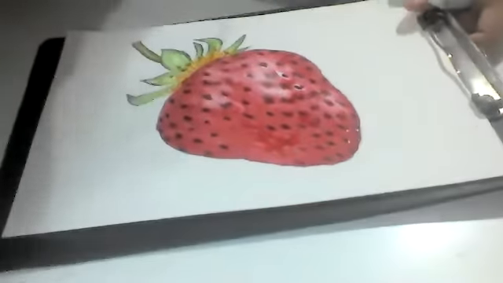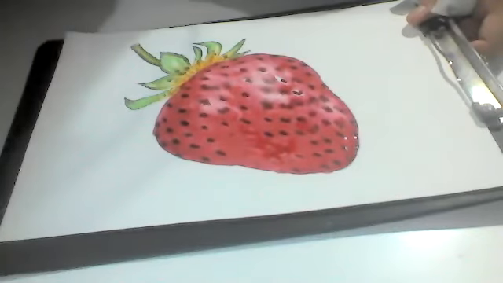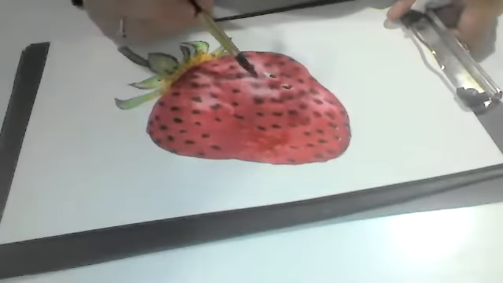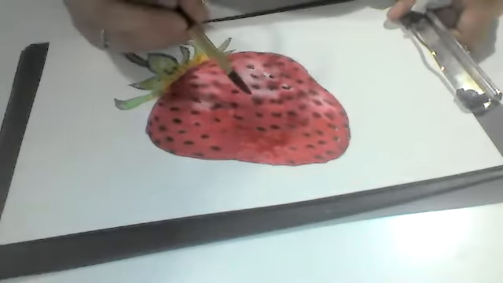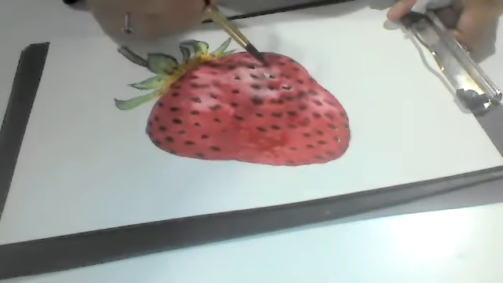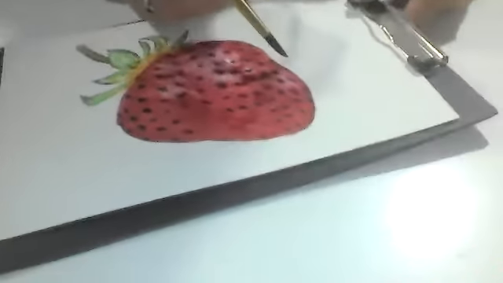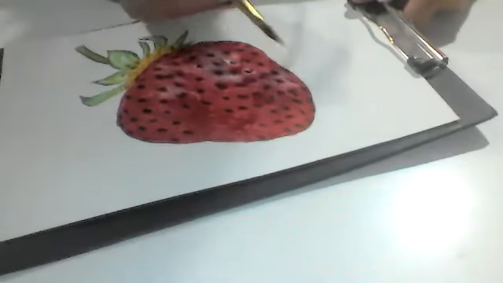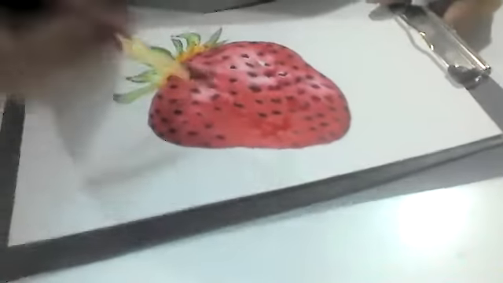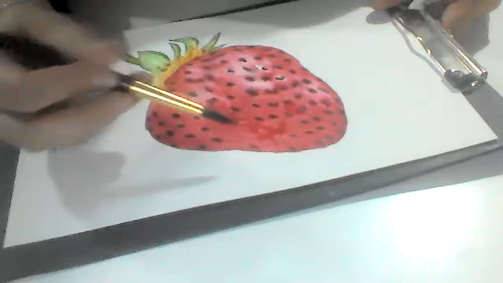There we go. And then I must start painting this area now.